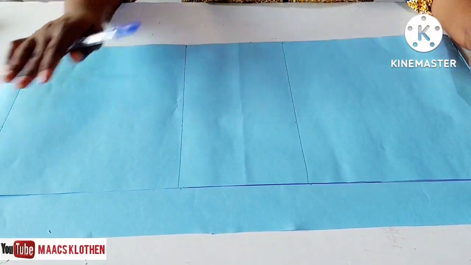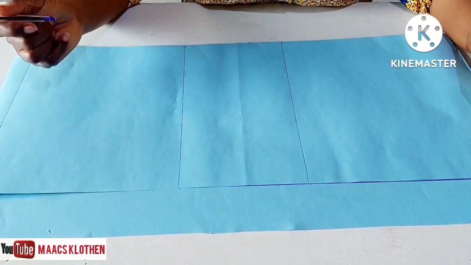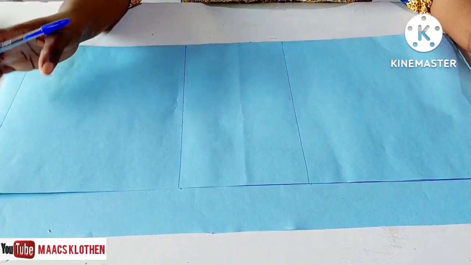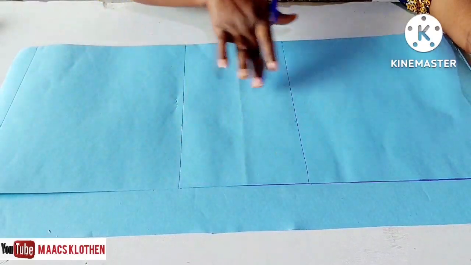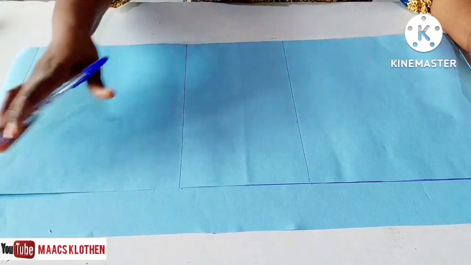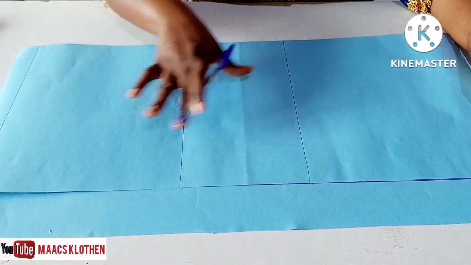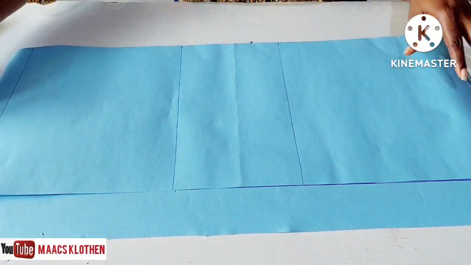As a beginner, it's very important to know basic body pattern, because it is through this that you know how to cut straight dress, how to cut your top and all that. From this pattern, you can do a lot of things with it. That is, you can manipulate it to get different things. So it's very important to know basic body pattern.